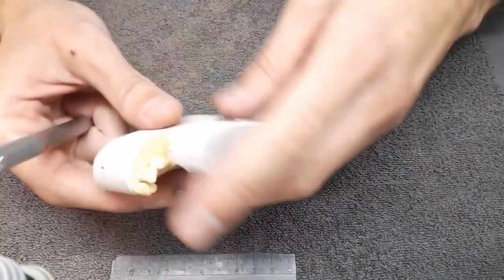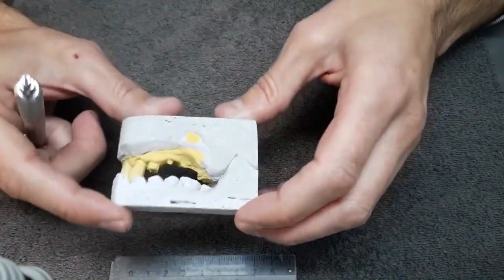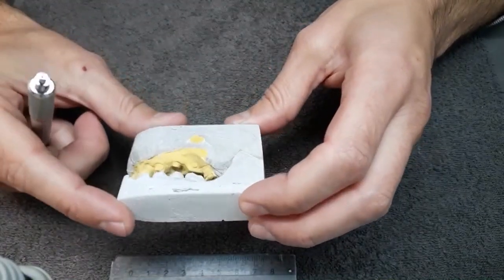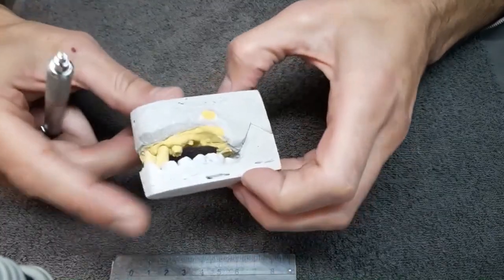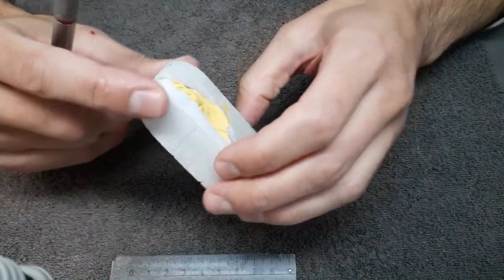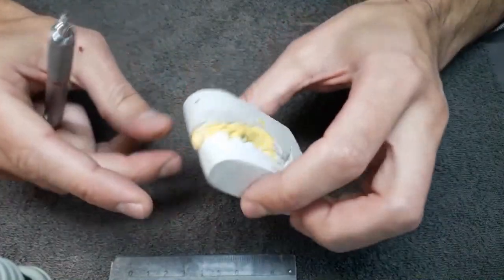And this is a very old type of model, the half arch model. The disadvantage is that you'd never know if the patient did bite correctly. You can check this, you can make sure that the patient did bite correctly, but it's not easy.